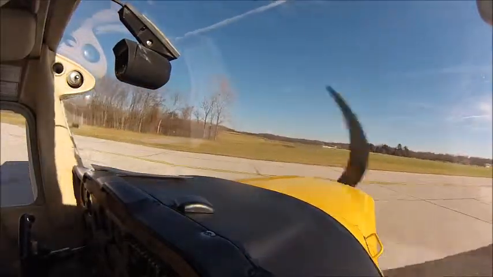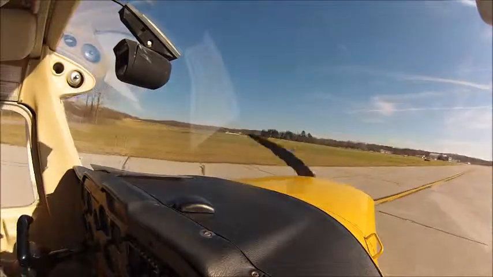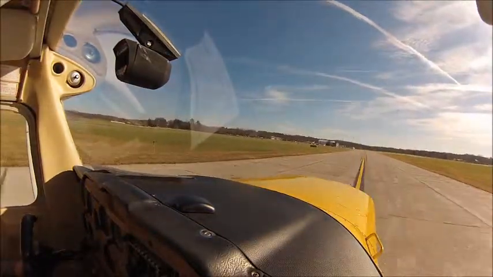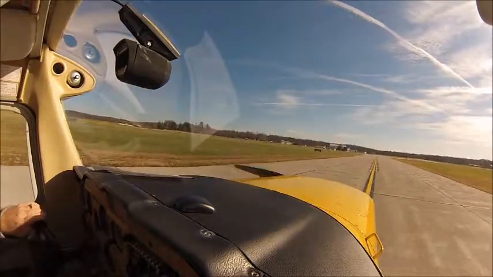Use that rudder more. You just steer with the brake right now. Use that rudder. Good. All right, so the wind shifted, so steer into it. Good.